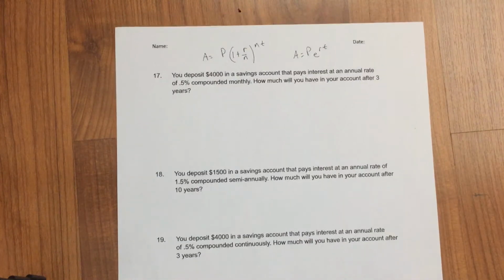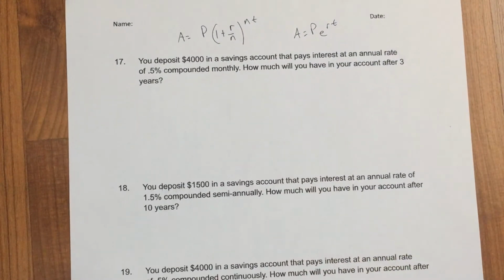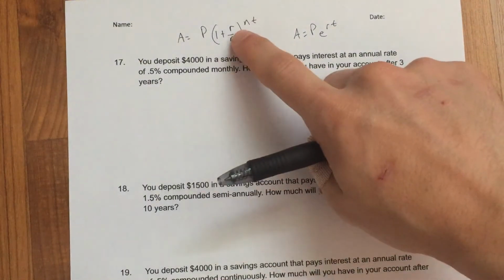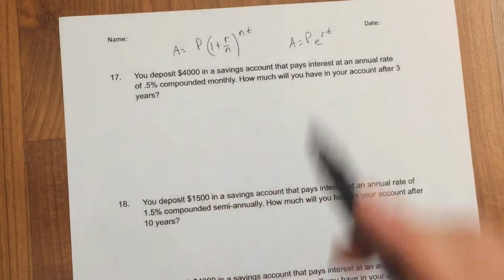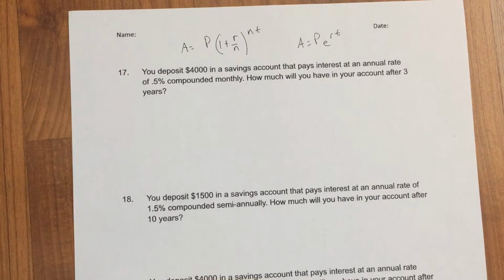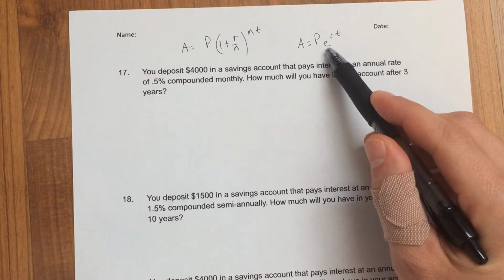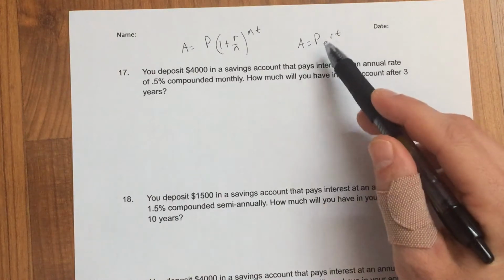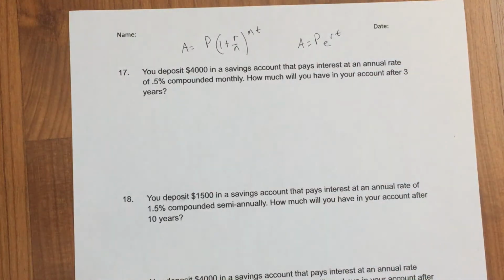What these variables stand for, remember, are P stands for principal or the initial amount you invested. R is the rate or the interest rate you have. N stands for how many times your money is compounded in a year. And T stands for time. Over here, e is a number, but it's on your calculator. It's a set amount. We use this when it's continuously compounding. R still stands for rate, P still stands for principal, and T still stands for time.